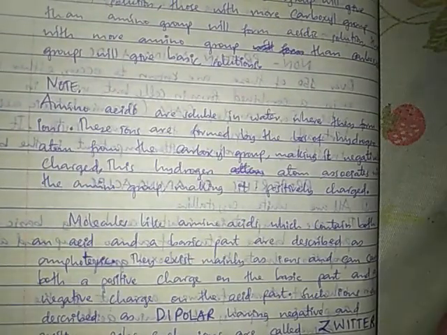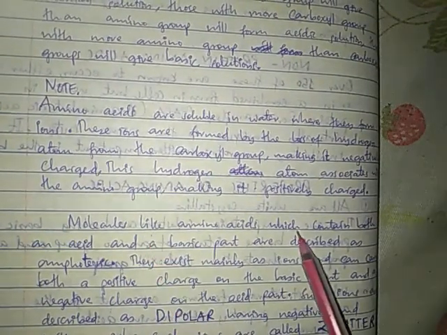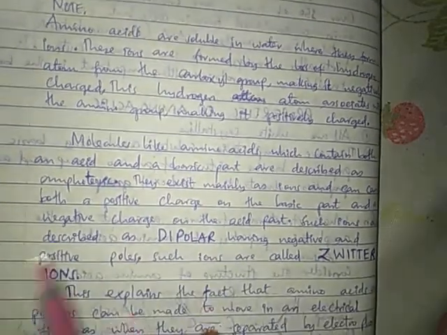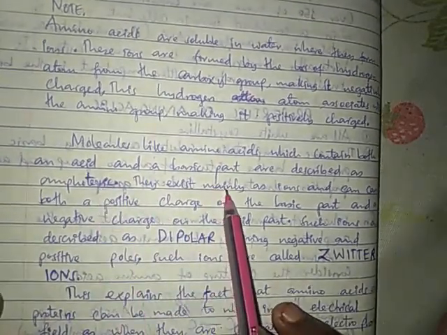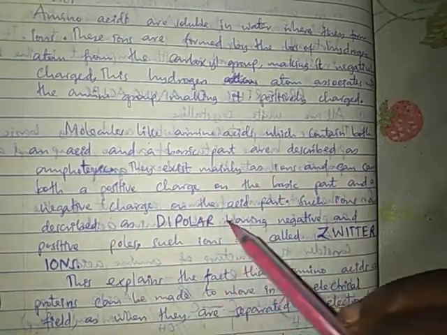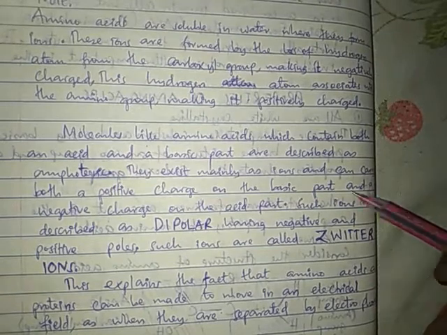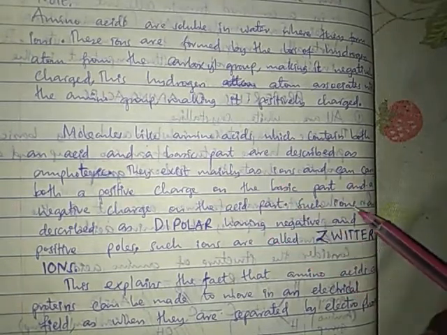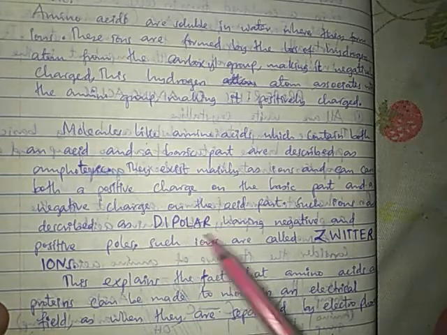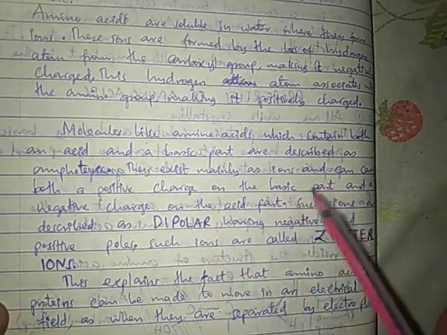So what you can say is that molecules like amino acids, which contain both acidic and basic parts, are described as amphoteric. They exist mainly as ions and can carry both a positive charge on the basic part and a negative charge on the acidic part. Such ions are described as dipolar because they have positive and negative polarity.